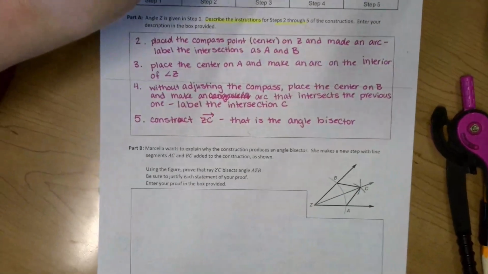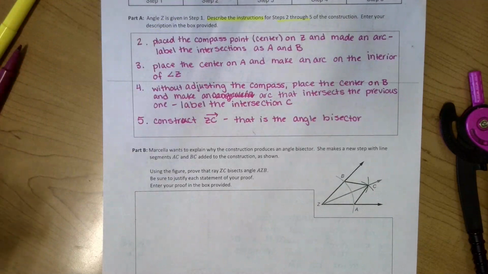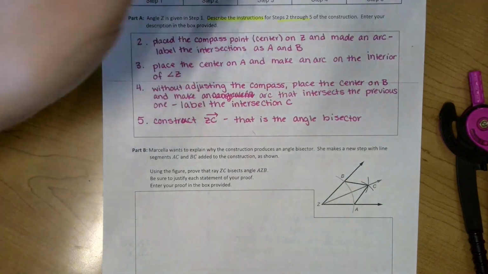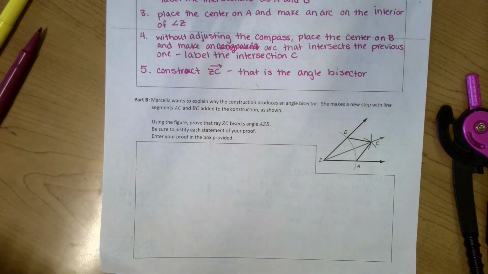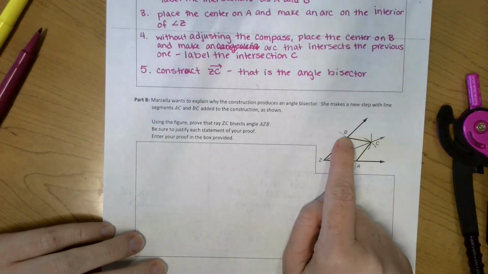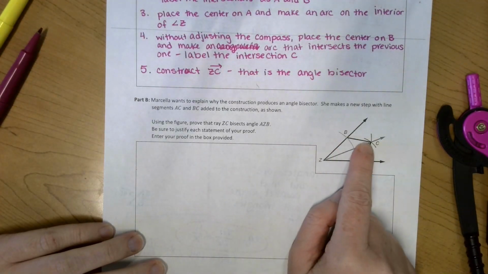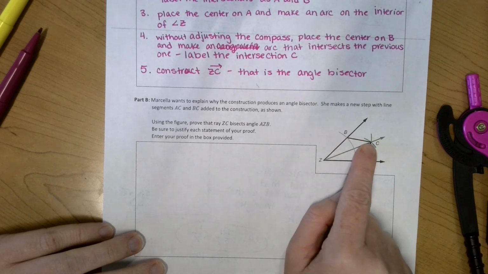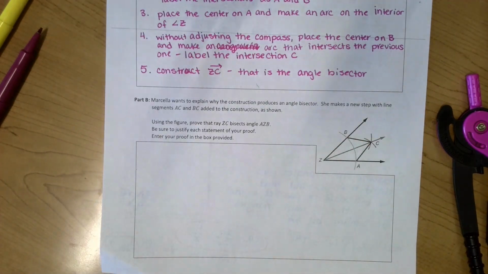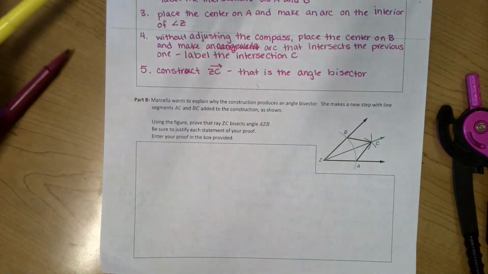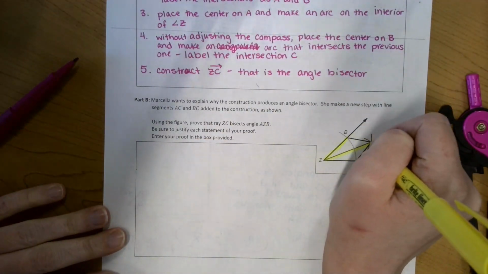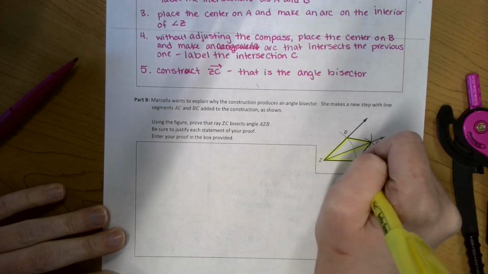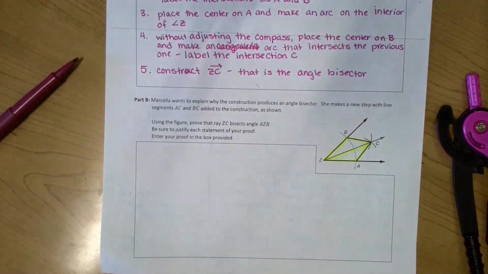Marcella wants to explain why this made an angle bisector. So why did it make an angle bisector? What she does is she connects, she makes segment BC and segment AC. So if you look, we now have two triangles, and we're going to use similar triangles to create this proof.